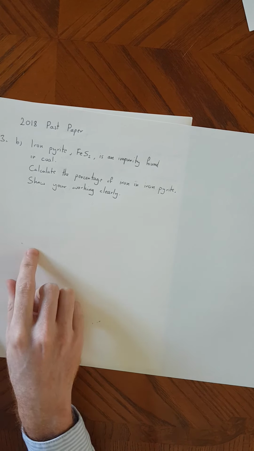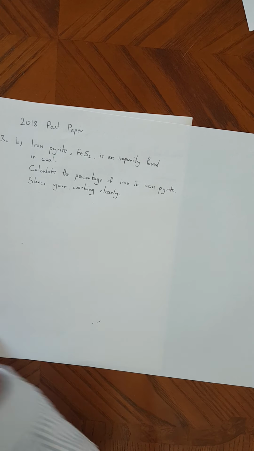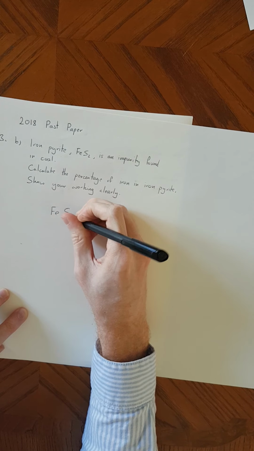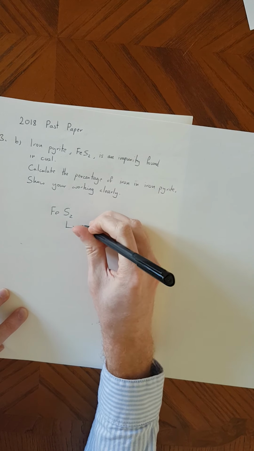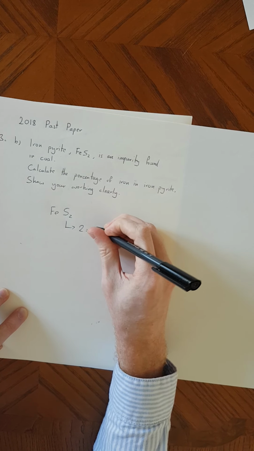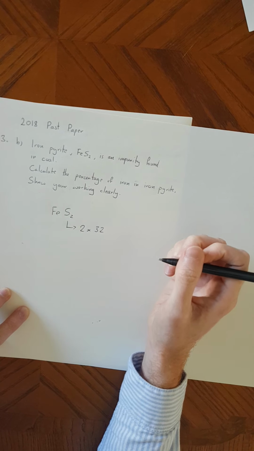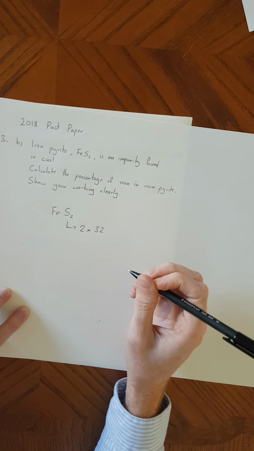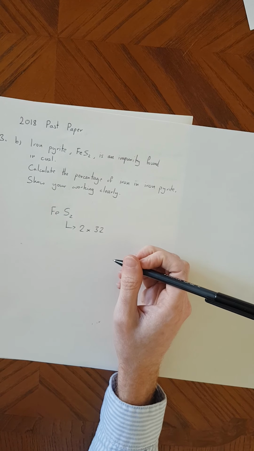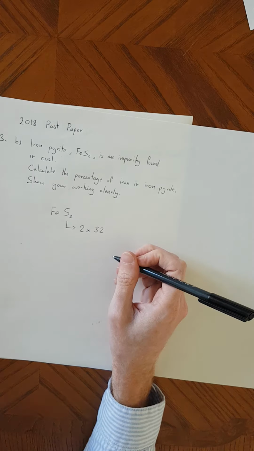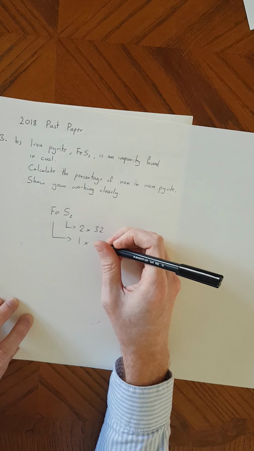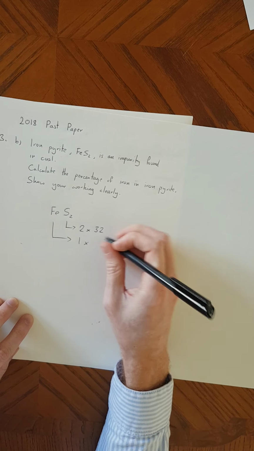So in this case, we've been given the correct formula, but we need to calculate our gram formula mass. Now, if we write down the formula here, we have 2 sulfurs, each having a relative atomic mass of 32, and then we have 1 iron, which has a relative atomic mass of 56.